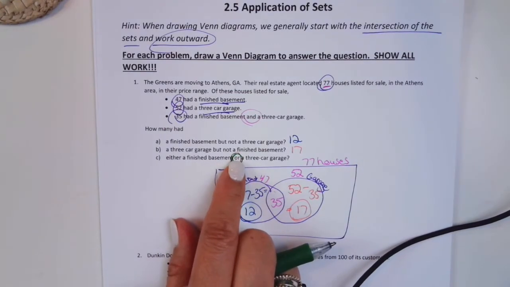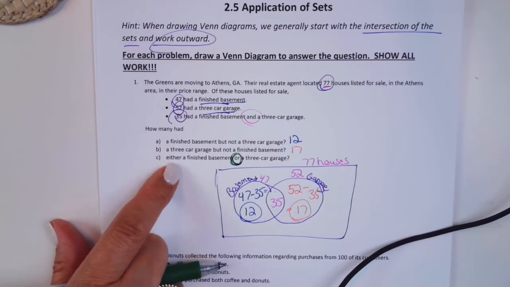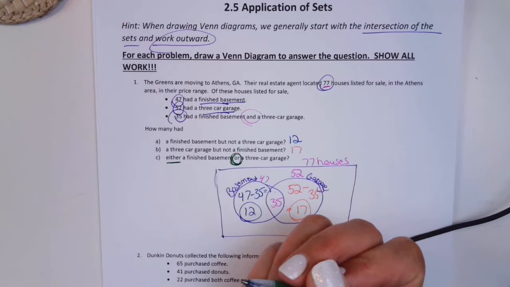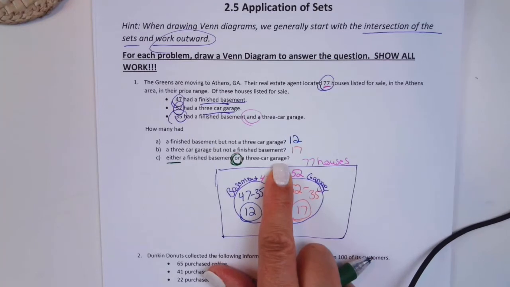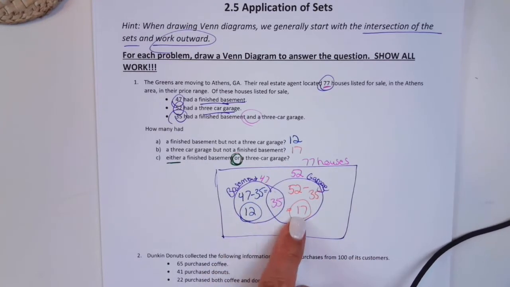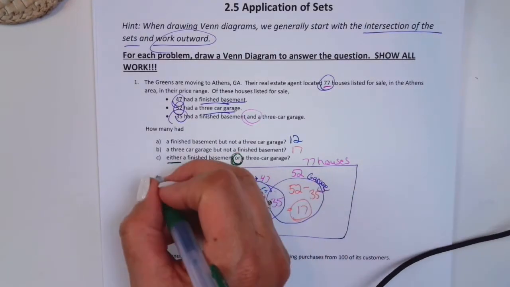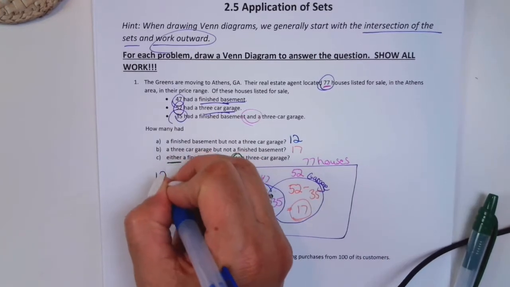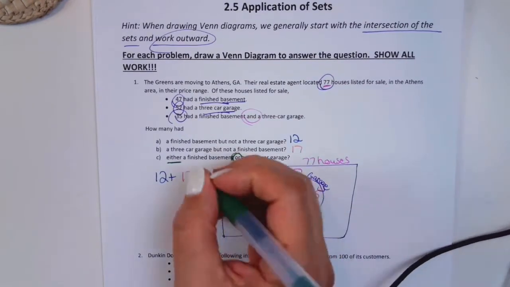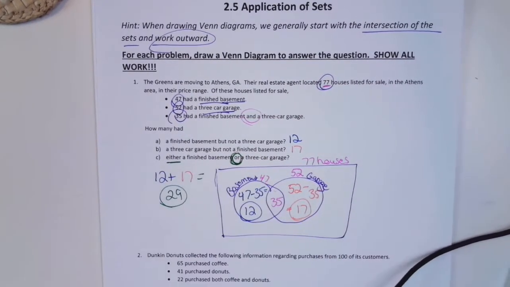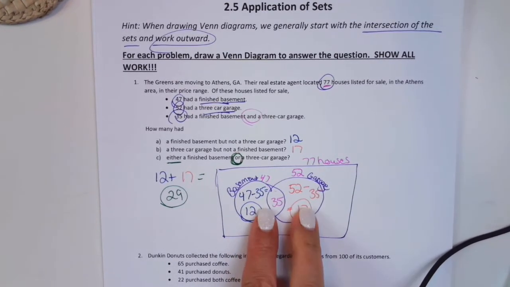If we're talking about just the or and ignoring the word either, that would be the union. Now, we have the word either here, so either-or, which means either a finished basement or a 3-car garage, but not both. So that means we are taking the 12 plus 17, and we get 29. Either-or, not both.